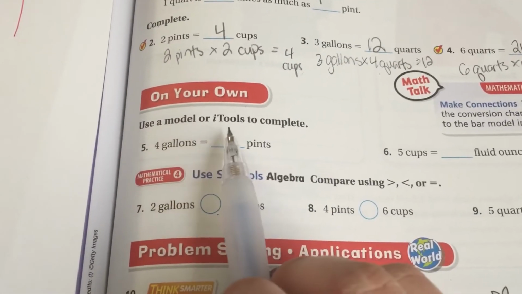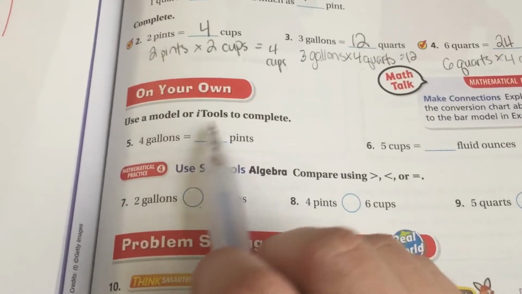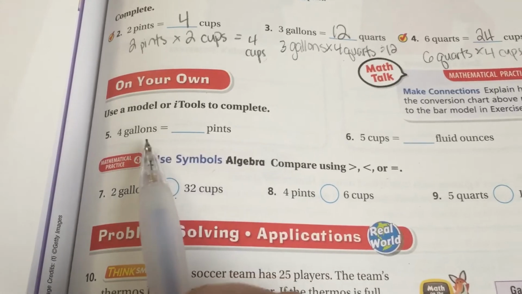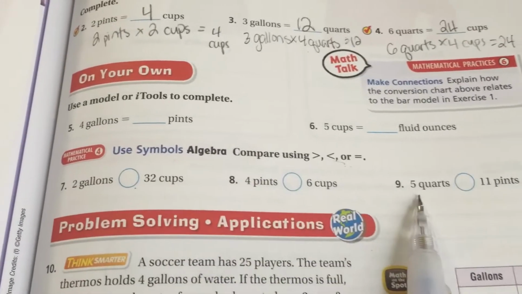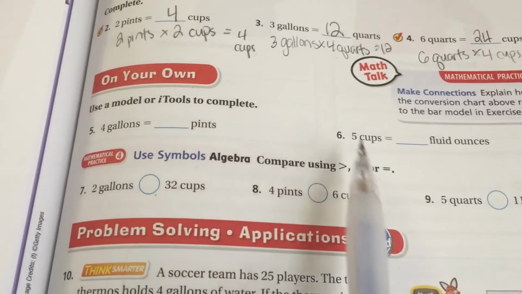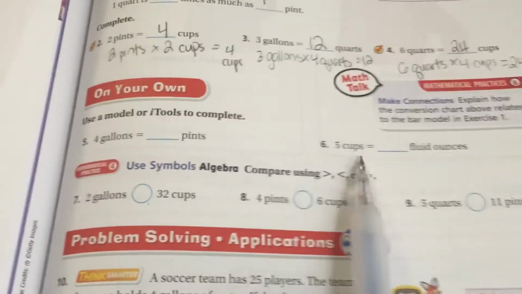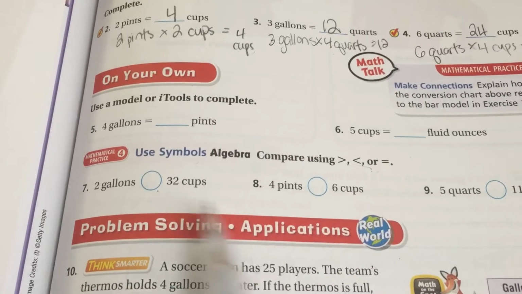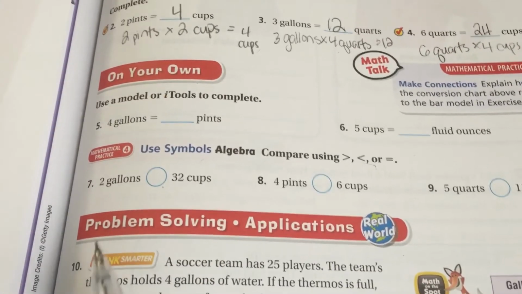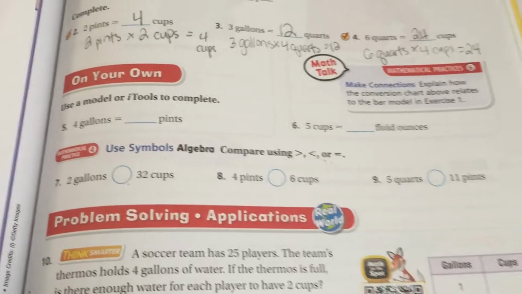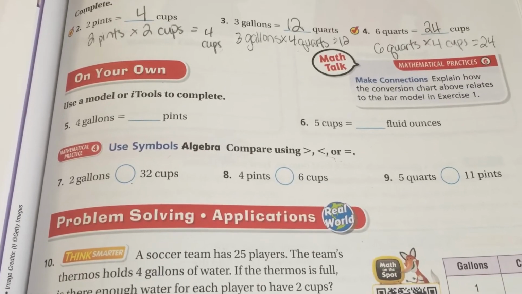All right, so use a model or iTools to complete. We don't have iTools. I want you to pause the video, and I want you to try 5, 6, 7, 8, 9. These 2 up here, all you need to do is just convert them. Convert this one from gallons to pints, cups to ounces. This one, convert to the smallest unit, and then compare. So go ahead and pause the video right here.